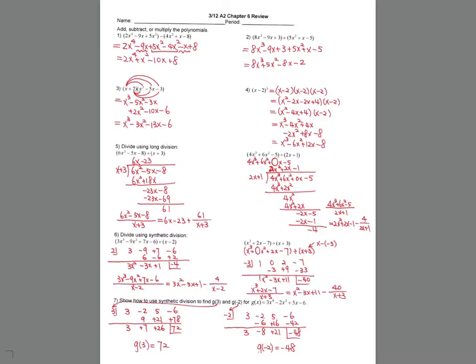The second one, x plus 3, you will have to change into x minus -3. Notice that I wrote it on the upper right corner of x plus 3 turned into x minus -3. So -3 is the number of your divisor.